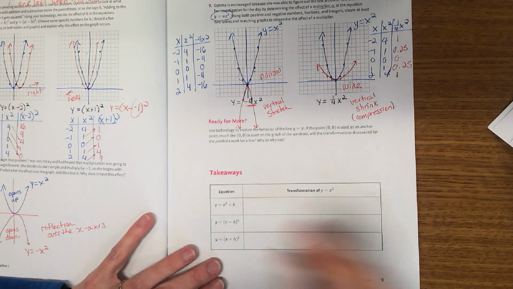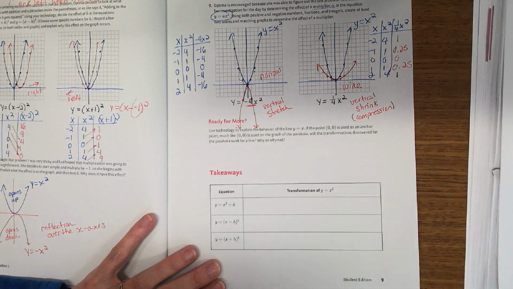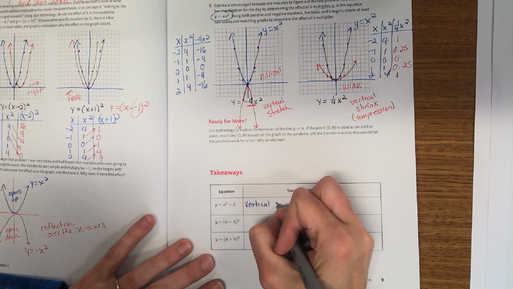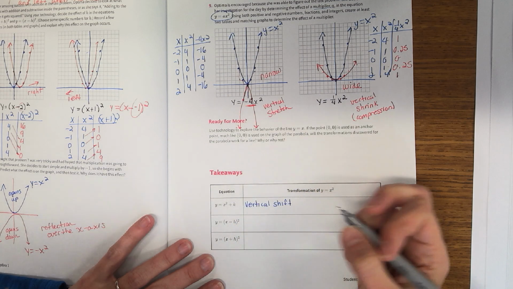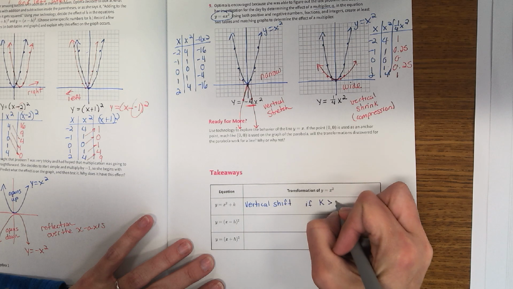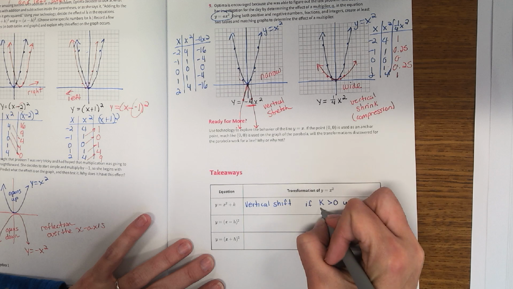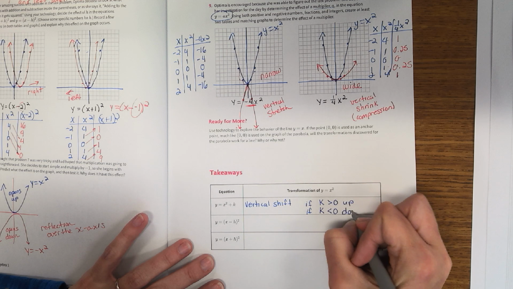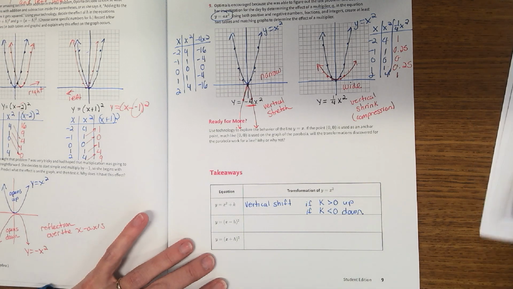So x squared plus k, what happens? This is a vertical shift, and let's make it really clear. So if k is greater than 0, it's going to go up. If k is less than 0, it's going to go down that number of units.